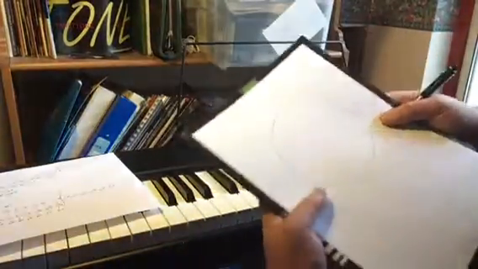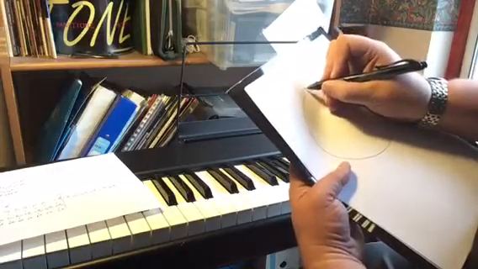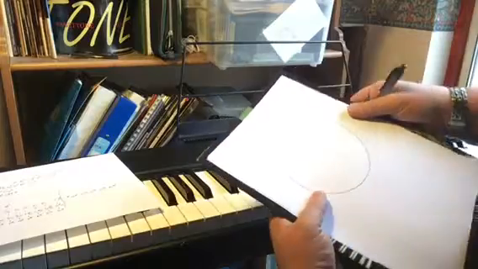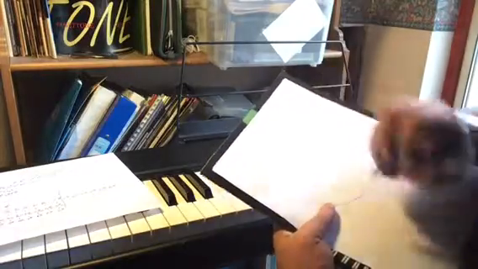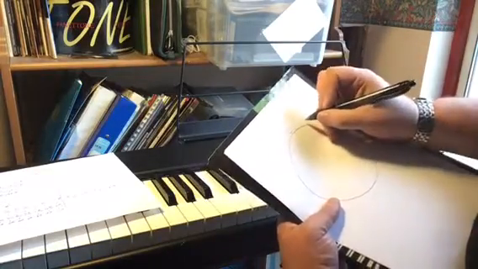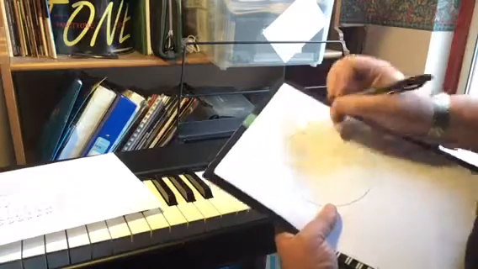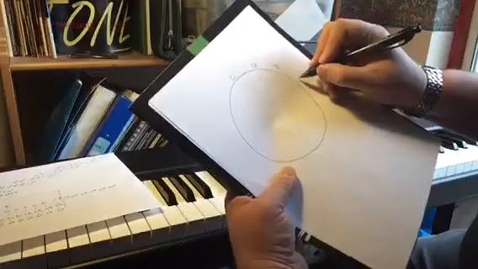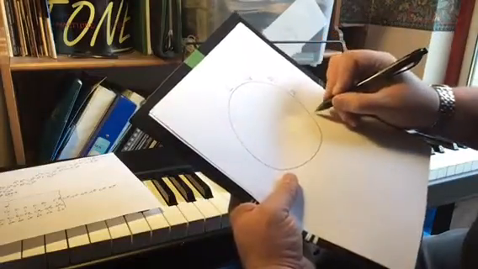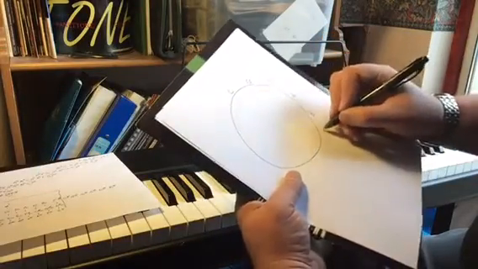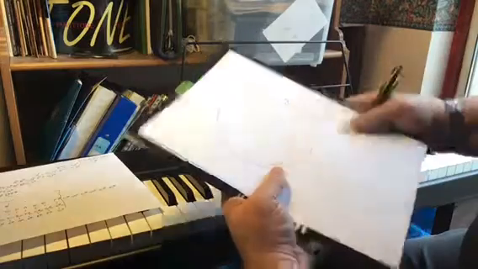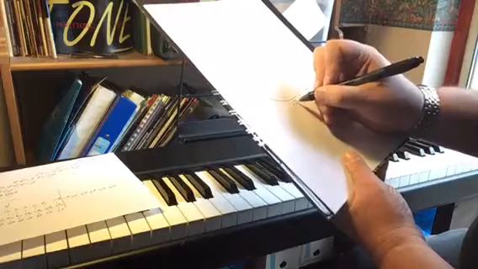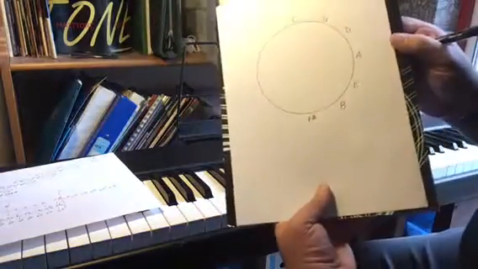So at the top of the circle, think of your C major. Next to C major, going round the circle, you add sharps. So the key of C major has no sharps or flats, whereas the key of G major has 1 sharp, the key of D major has 2, the key of A major has 3, the key of E major has 4, the key of B major has 5 sharps, and at the bottom here the key of F sharp has 6 sharps.